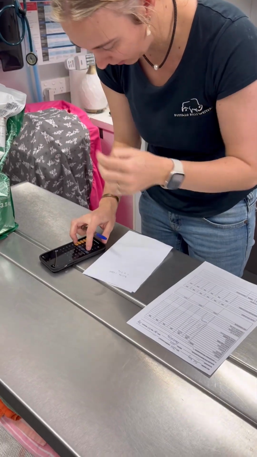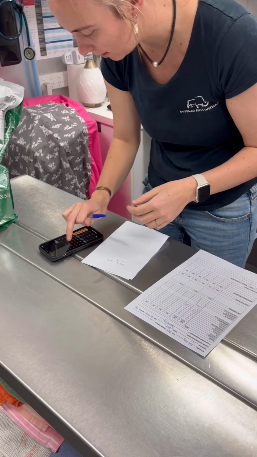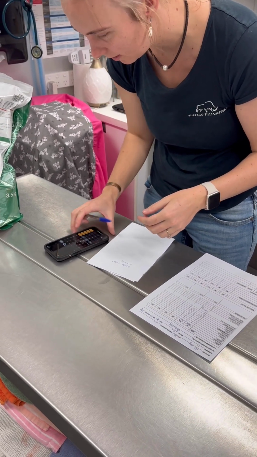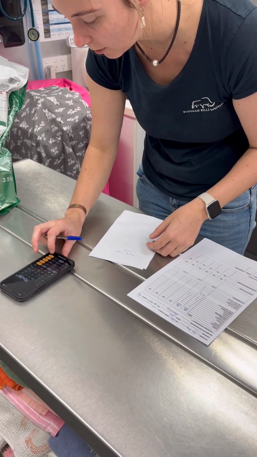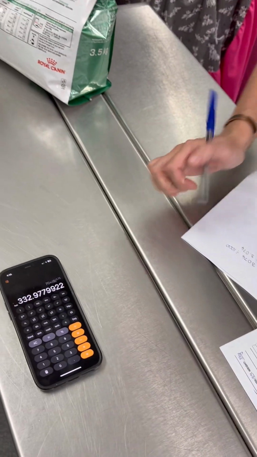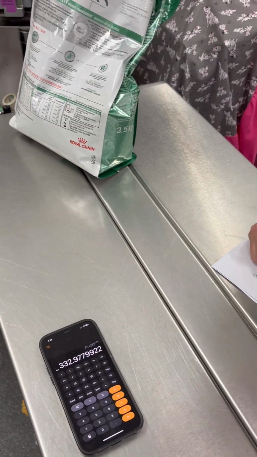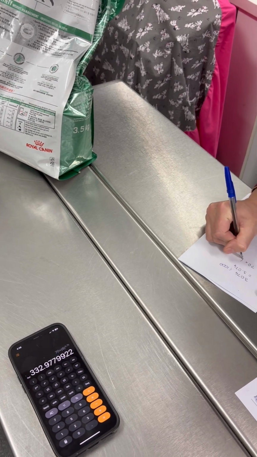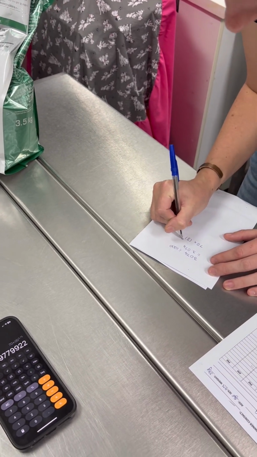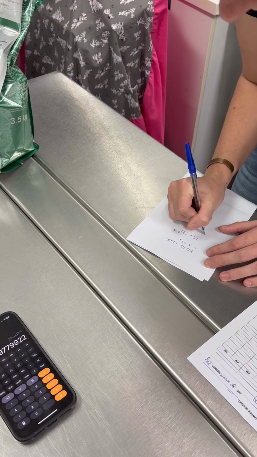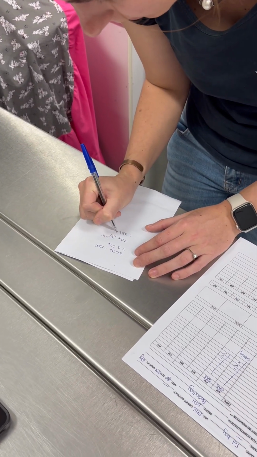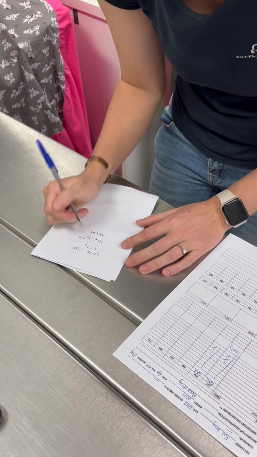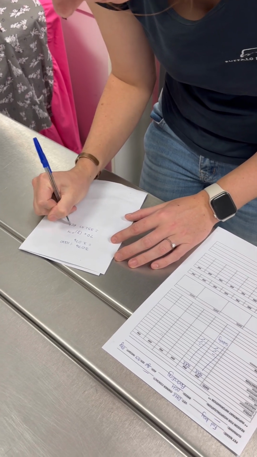So we want to go 70 times 8 to the power of 0.75 there, which equals 332.97. So that'll be our resting energy requirement.